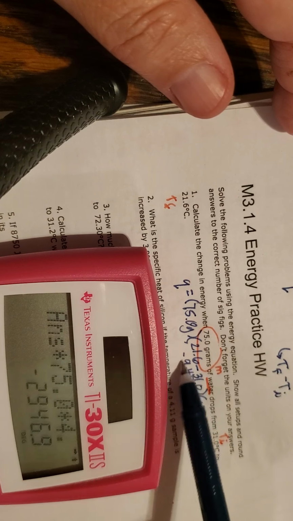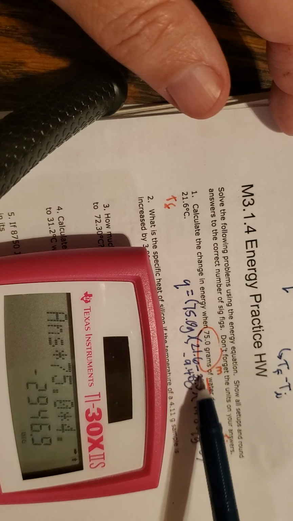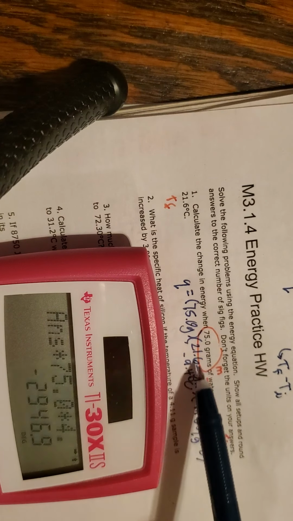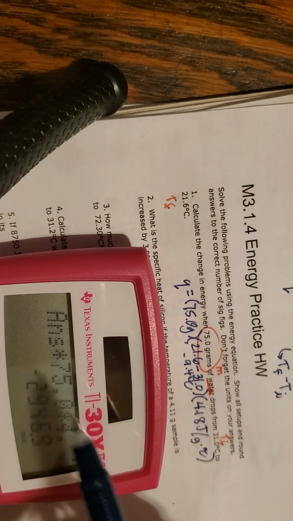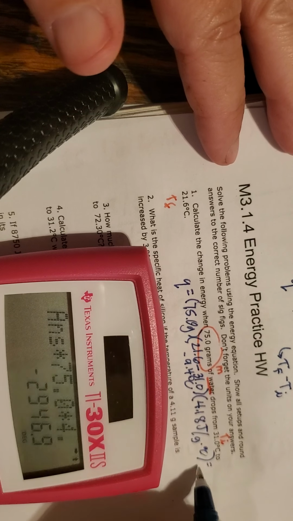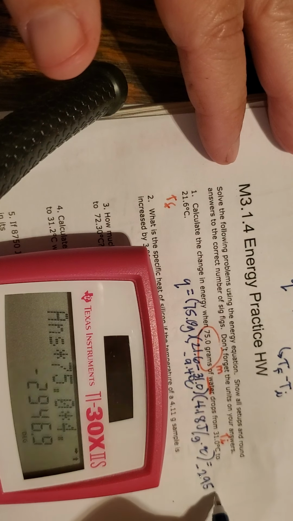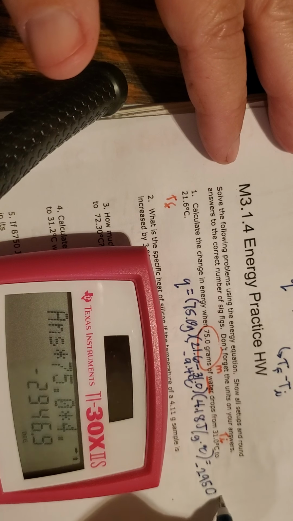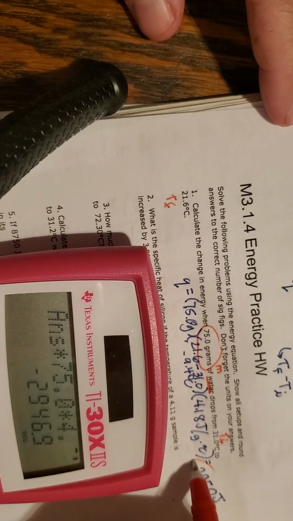So when I look at my sig figs, I've got 3 sig figs here. This came out to be 2 sig figs. And this is 3 sig figs here. But if I look at the question that I plugged everything in, it's justifiable to do it in 3 or 2 sig figs. You could do either one. Don't forget that negative sign. Negative 2,950 joules, that 6 rounds up, would be my answer for number 1.